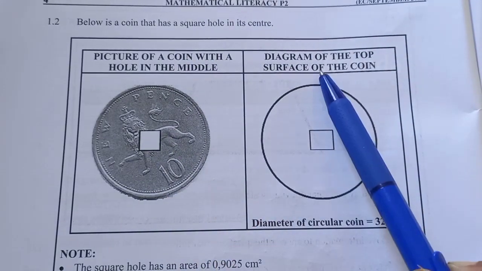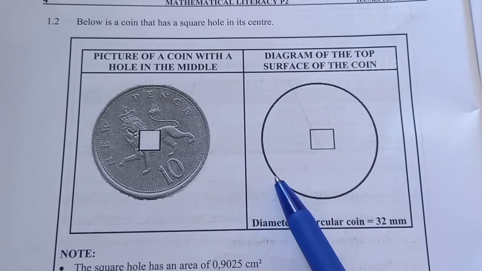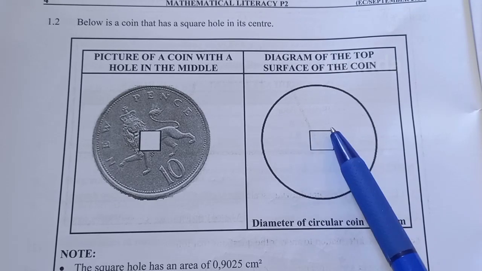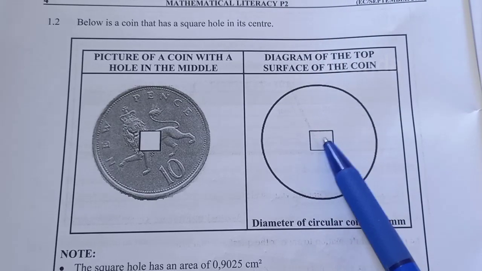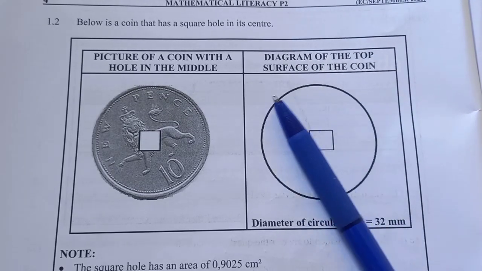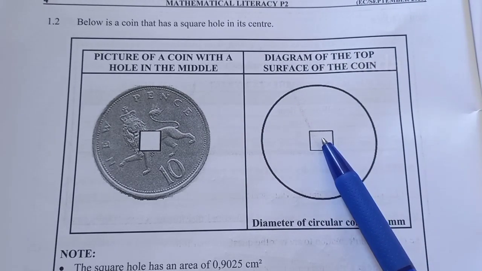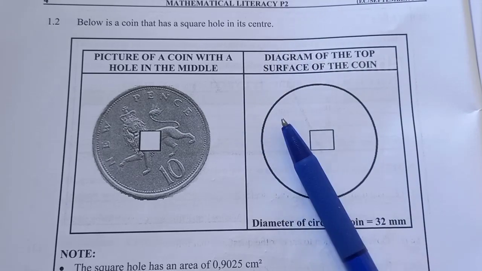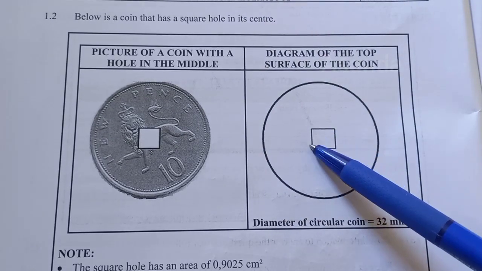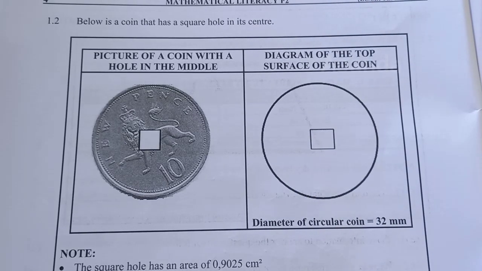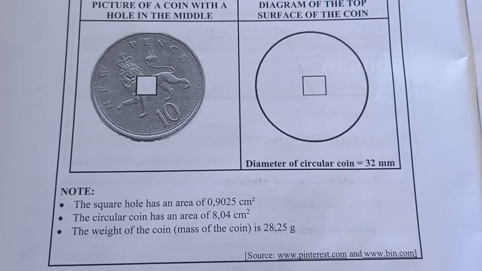And then we have the diagram of the top surface of the coin. Okay, so we have this part here, the round part, and they've shown us that. And then we still have the hole here. So there's nothing here. If you calculate the area of this circle, you've calculated more than you have because there's nothing here. So if they ever ask to calculate the area of this circle, know that you have to minus this square part to get the actual one, unless they give it to us like they did in this question where they gave us everything, right?